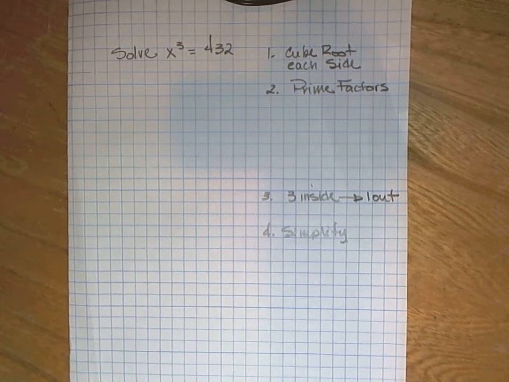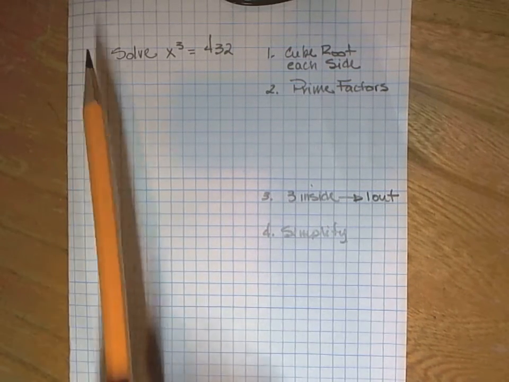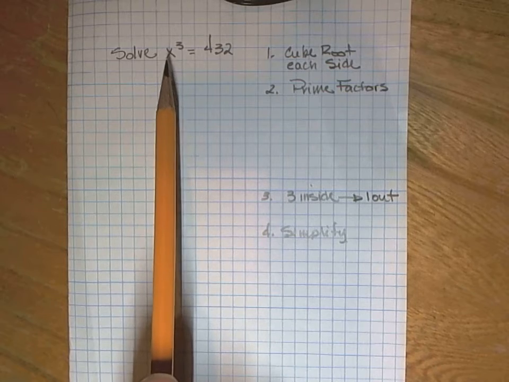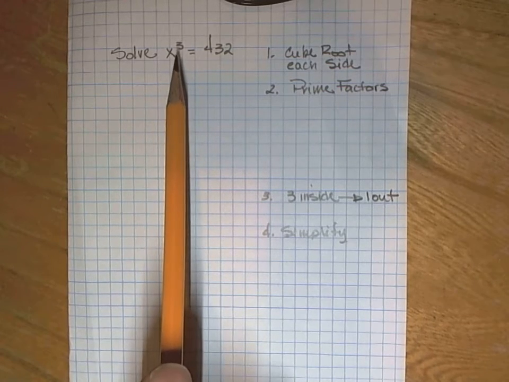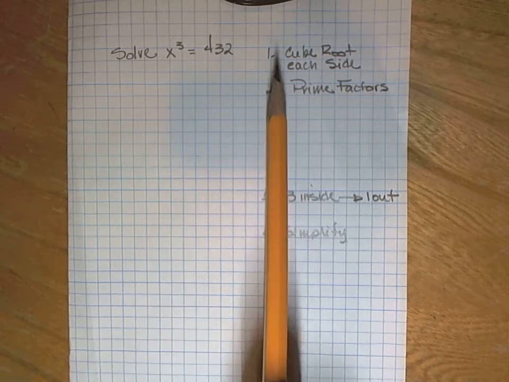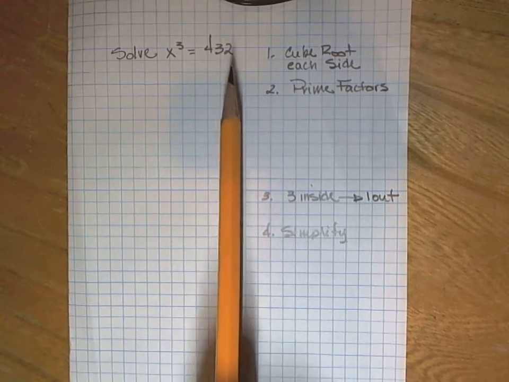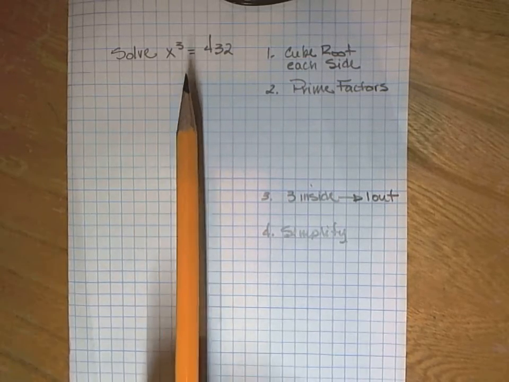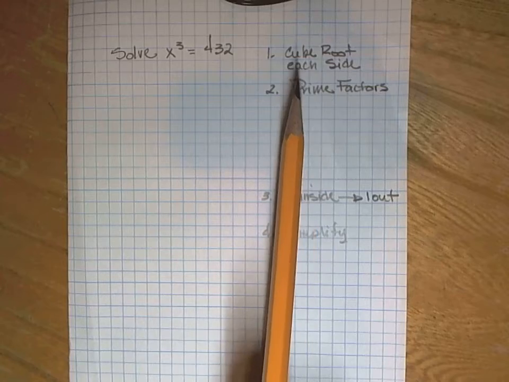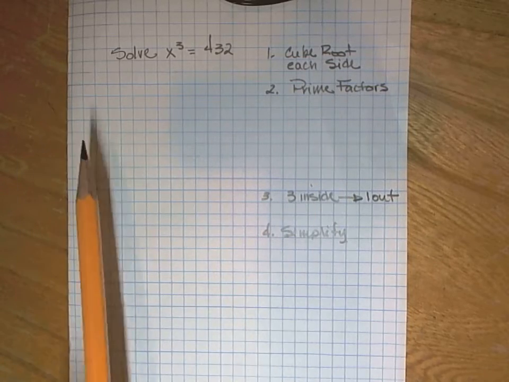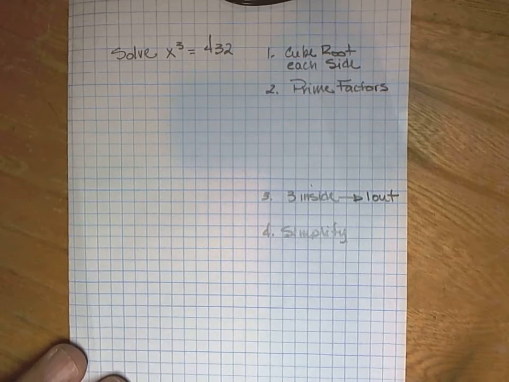Okay, welcome. In this video, we're learning how to solve x raised to the third power. And so that means we have to take the cube root of each side. We already talked about taking square roots, but we haven't talked at all about taking a cube root. So this is where this is introduced.